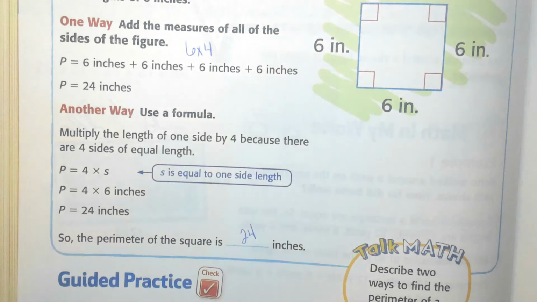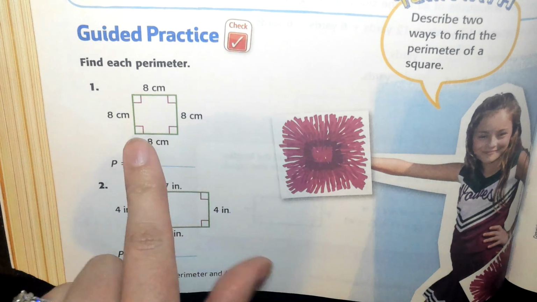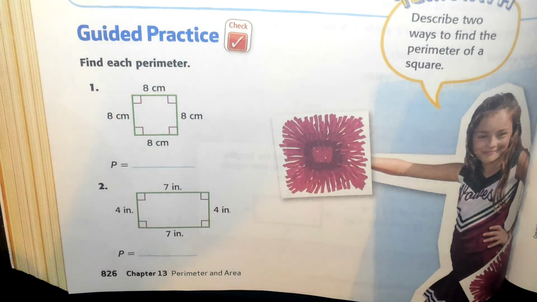All right, now let's get into some of that other stuff that I was talking to you about on the front. The first example down here in guided practice is another square, but the second example is a rectangle, and I'm going to show you about that in a second. So there it goes, clearing up. So with what I learned in example 2, I know that this is a square. All of its side lengths are equal.